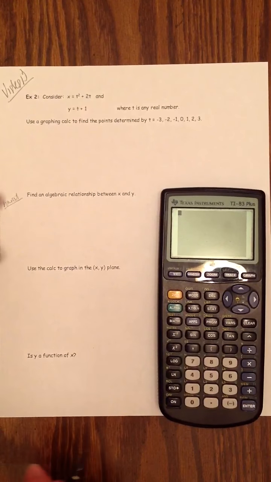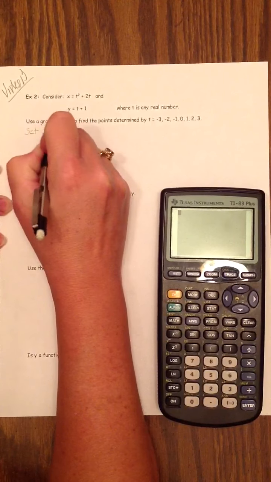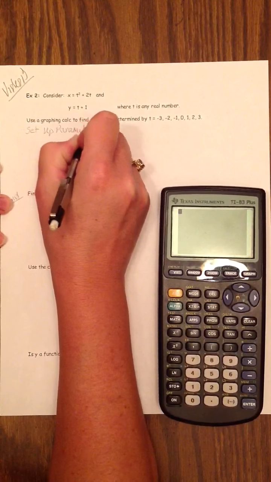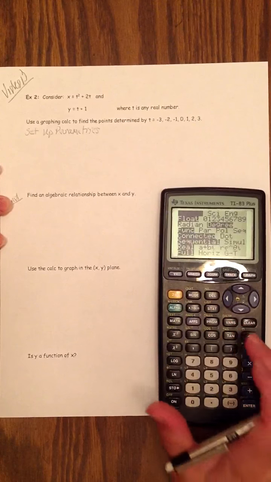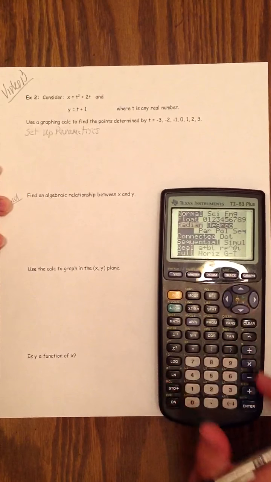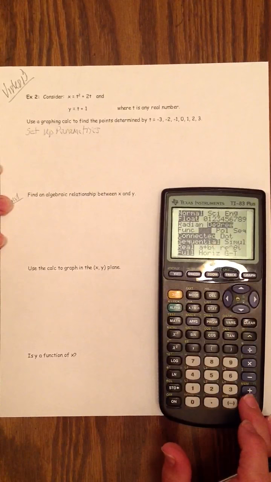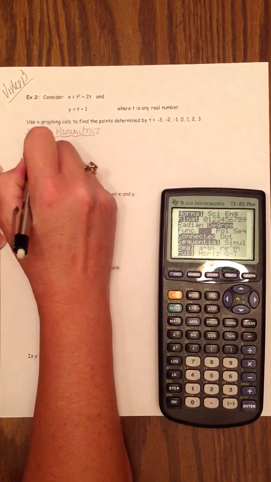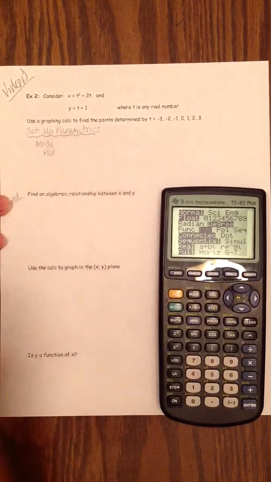In order to do that, what we first have to do is set our calculator to take that equation. So we have to set up parametrics. To do that, we turn on our calculator, go to mode, and if you take a look here, we're on function, we move over 1 and hit enter for parametrics. So to set up the parametric equations, we did mode and then parametrics.